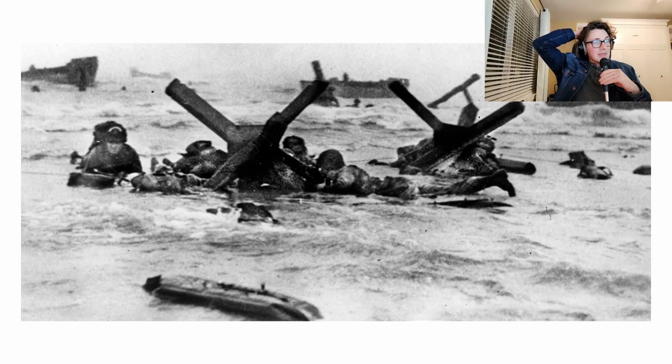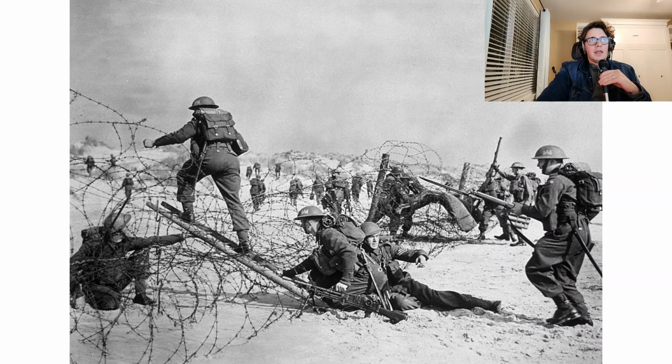You can see them here trying to hide behind some level of cover from sniper fire. It looks like a couple of them may have been taken out. And again, here you see them trying to rush the beaches. They would be trying to take out Nazi sniper towers, Nazi watchtowers.